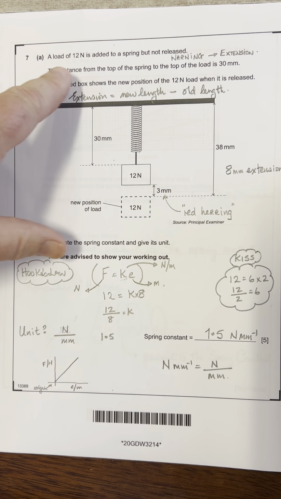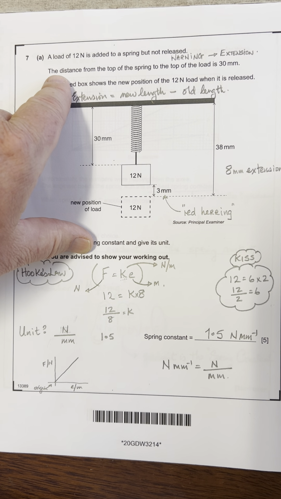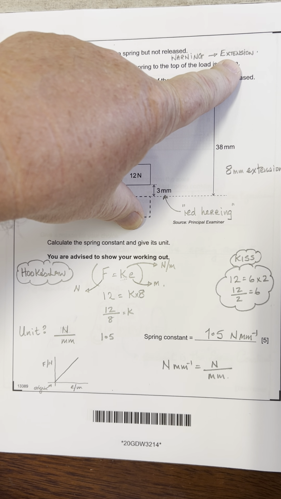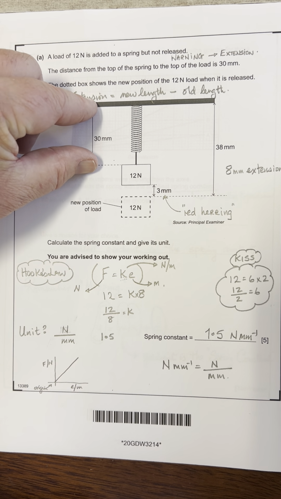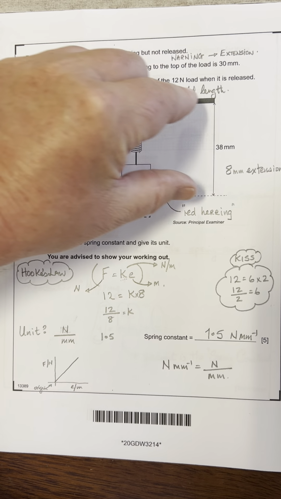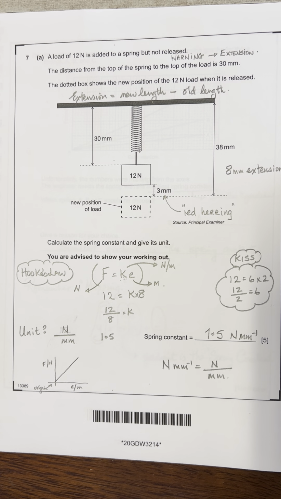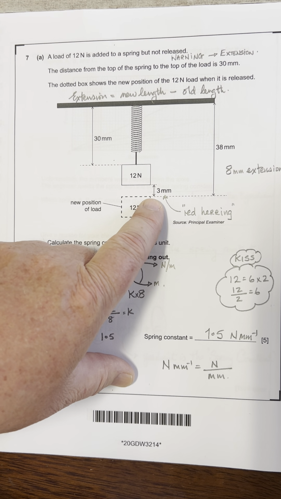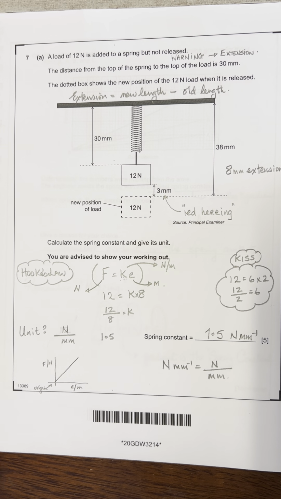A load of 12 newtons is added to a spring but not released. Now I put a warning in here. It's extension: new length minus old length. The distance from the top of the spring, look, it was 30 centimeters long. It is now 38 millimeters long. It has extended 8 millimeters. What that 3 millimeters is for? No idea. Another red herring.